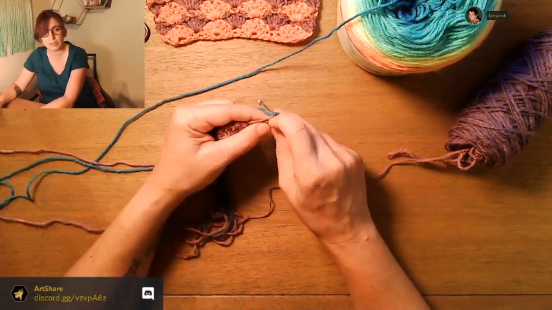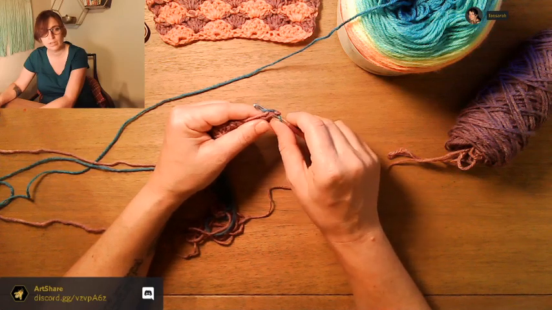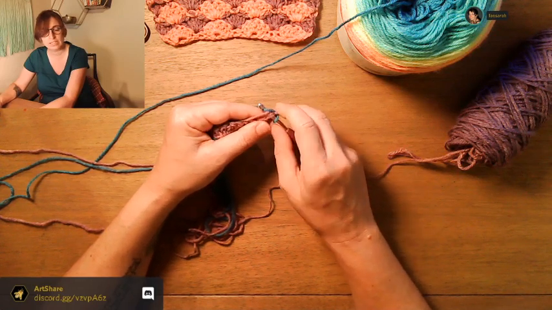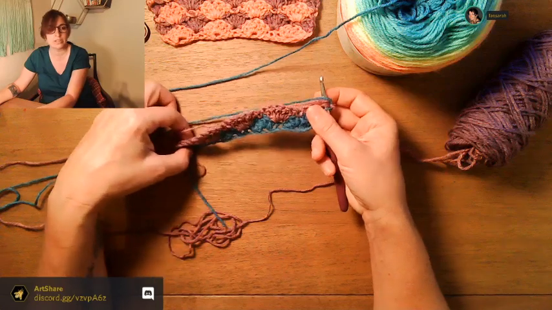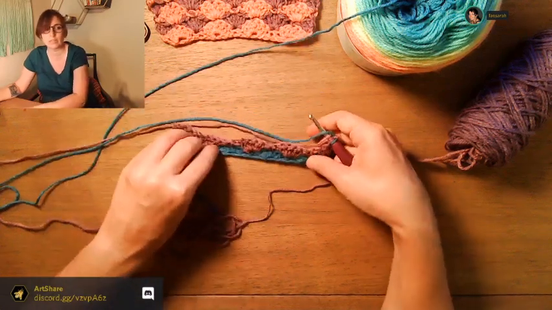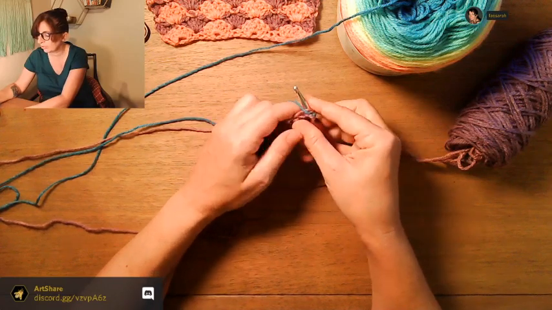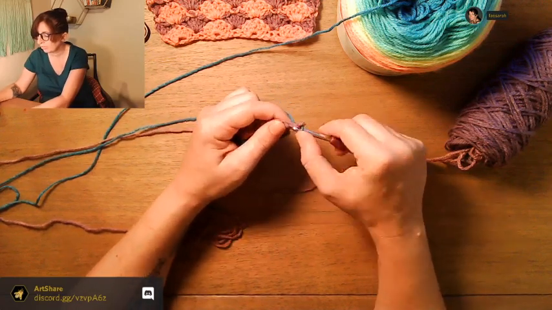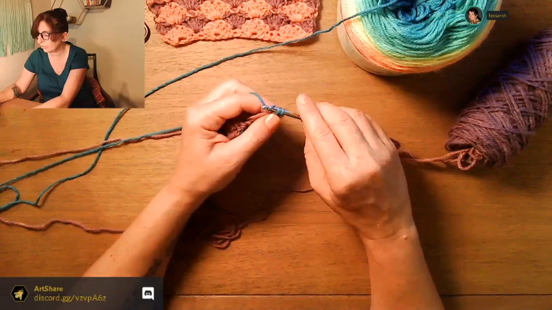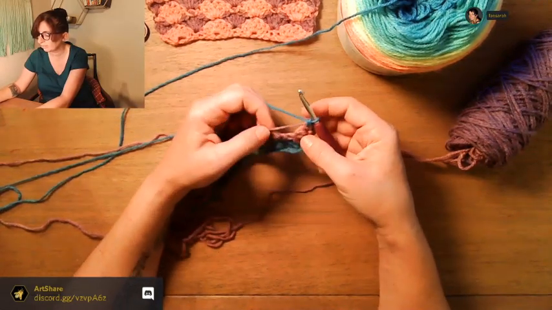Make sure that your purple is above, because that's, well, or whatever color you're using. If you're using all the same color, then it doesn't really matter, but you're going to pull your blue around that purple and do your first single crochet.